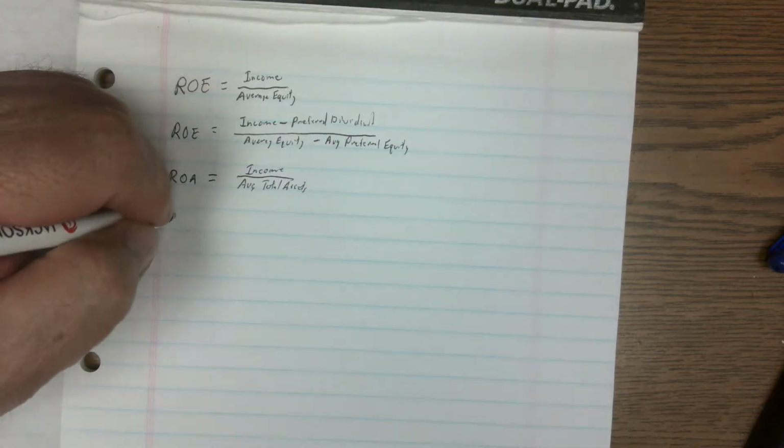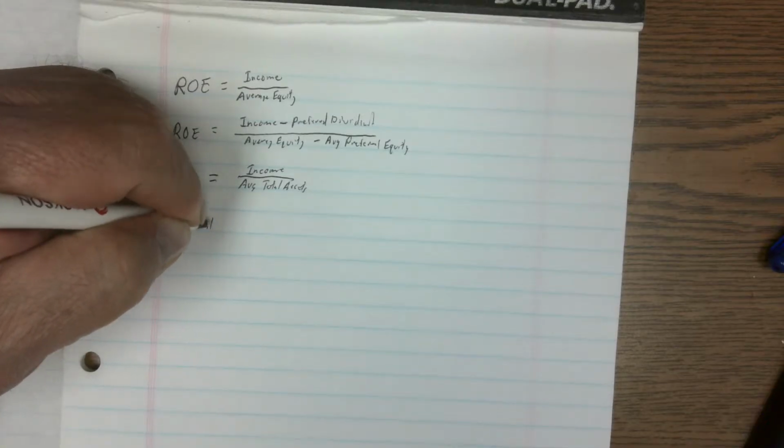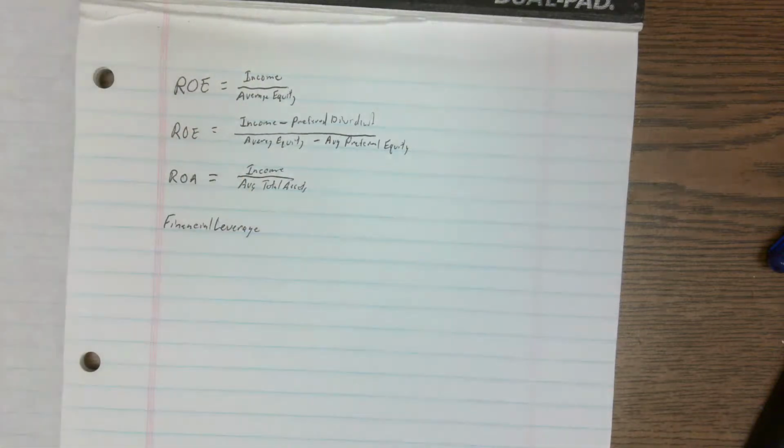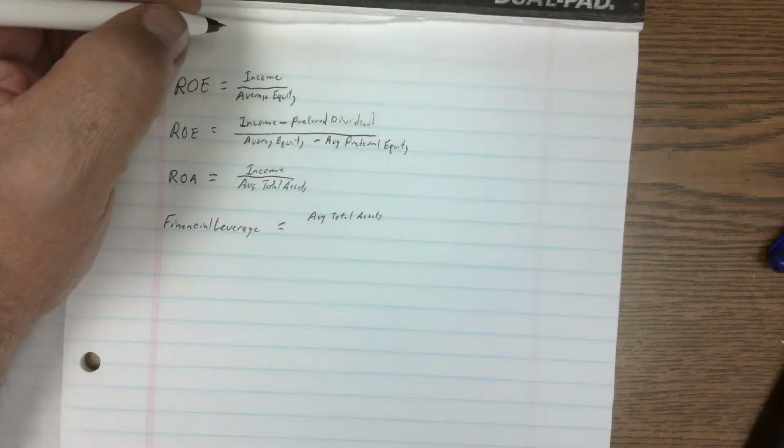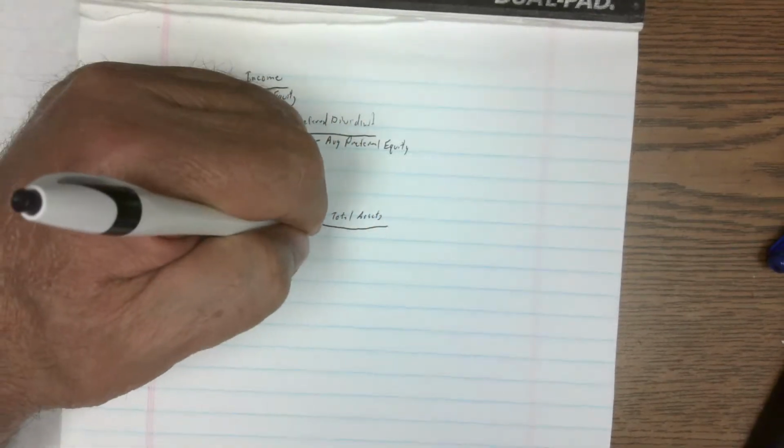And then another thing we have is financial leverage. Now there are 2 types of leverage in business. There's financial leverage and there's operating leverage. If you were to get me for 6302 in the fall, I talk a lot about operating leverage. I don't know if every instructor does, but financial leverage is what most people think about. You borrow a lot of money, you're highly leveraged, right? And so financial leverage is simply your average total assets divided by your average total equity.